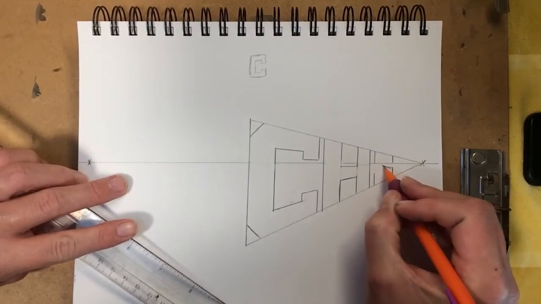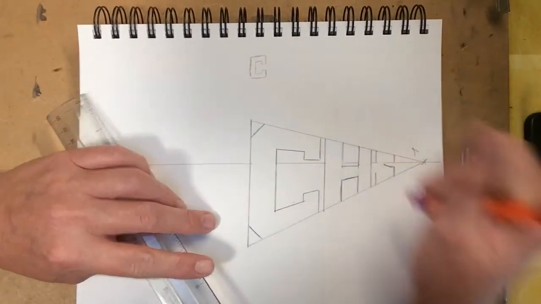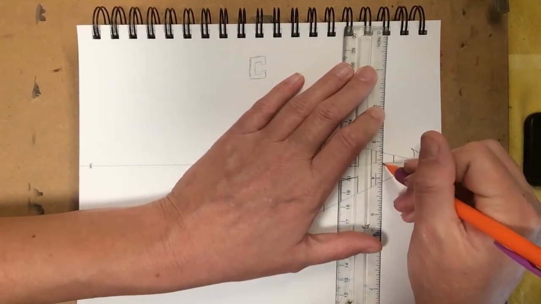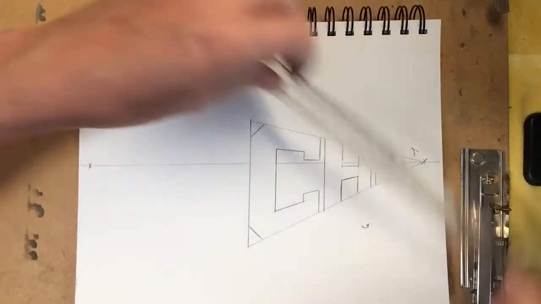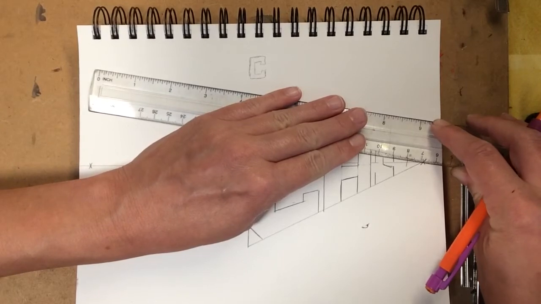This is going to be kind of a diagonal line. To get the inside of that S, remember I'm going to that vanishing point.